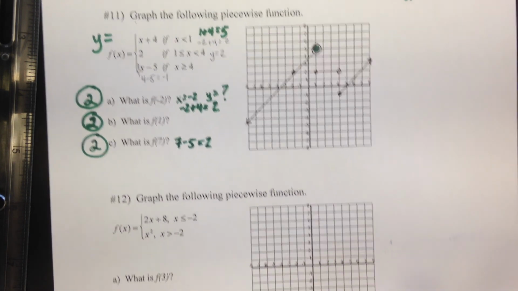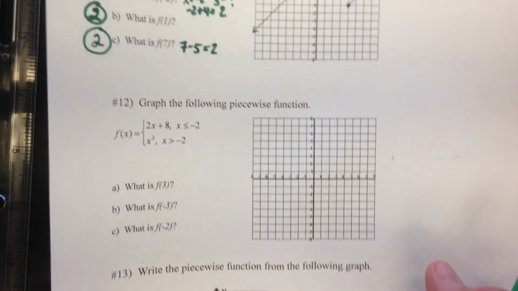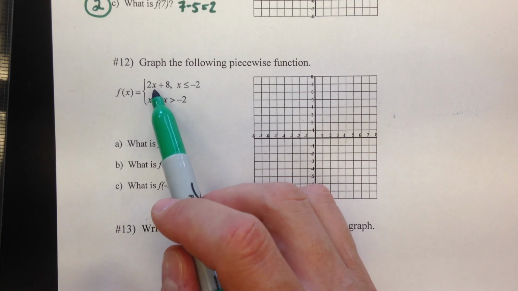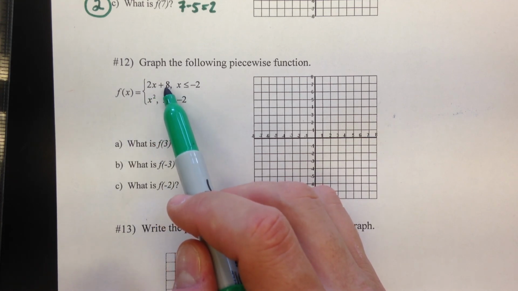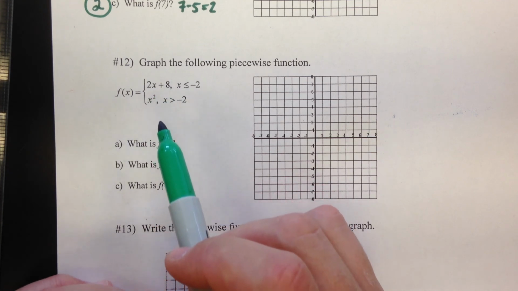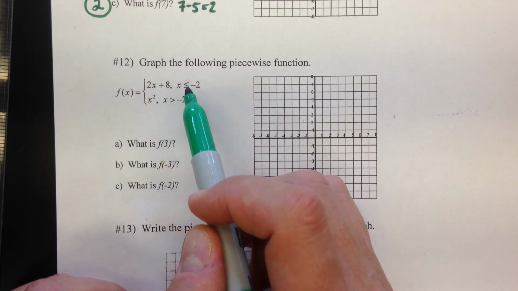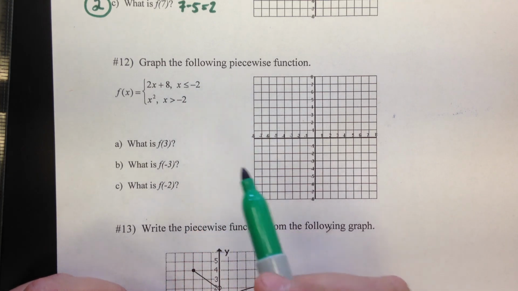So let's take a look at number 12 here. Graph the following piecewise function. Now this time we only have two parts. We have 2x plus 8, and we have x squared. So let's start with 2x plus 8, which is going to be a line. Now it's only, though, for x less than or equal to -2.